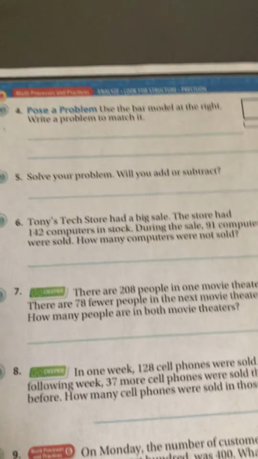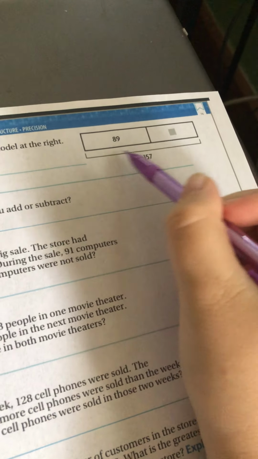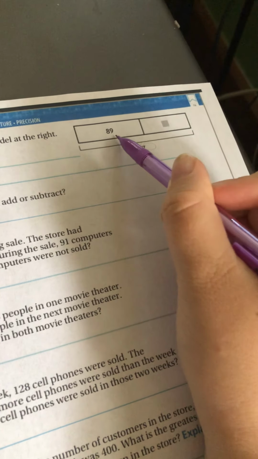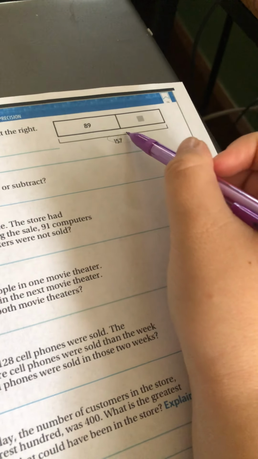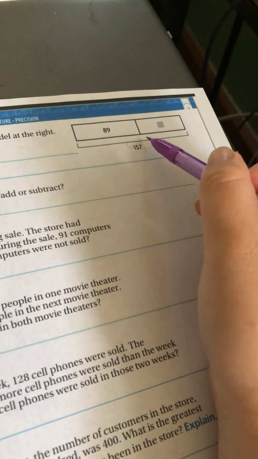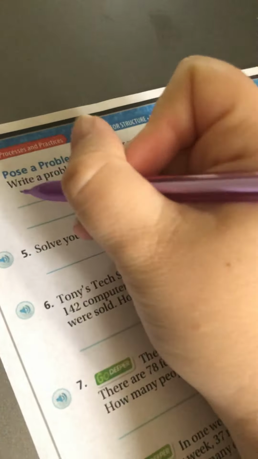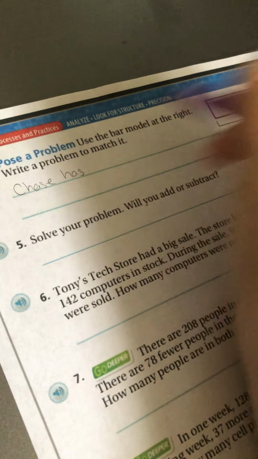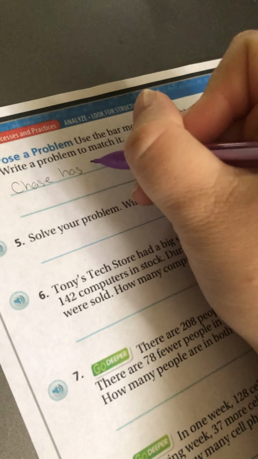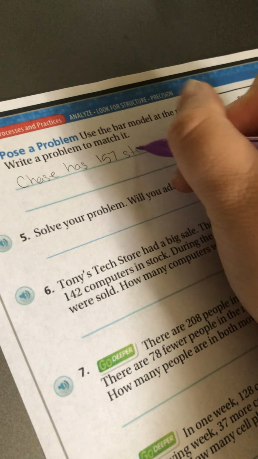Okay, pose a problem. Use the bar model at the right and write a problem to match it. So here, if I look at this bar model, they're giving us a total and they're giving us a part, and we're missing a part. So let's write a problem that starts with a total. We'll use the name Chase. Chase has 157 stickers.